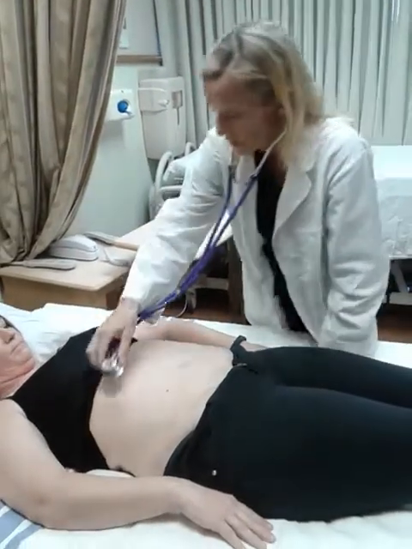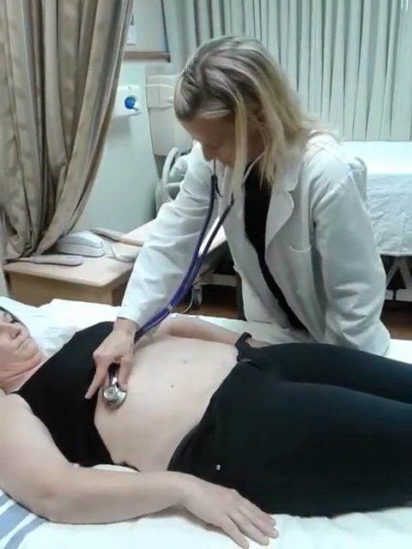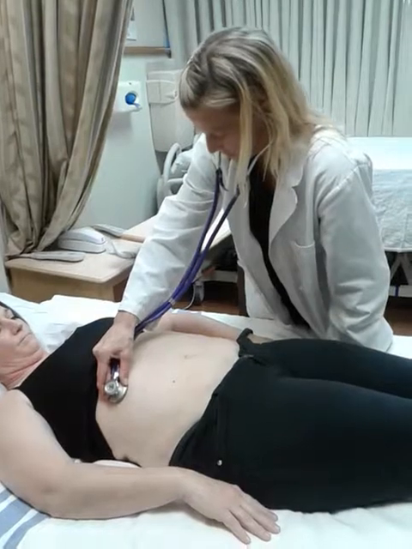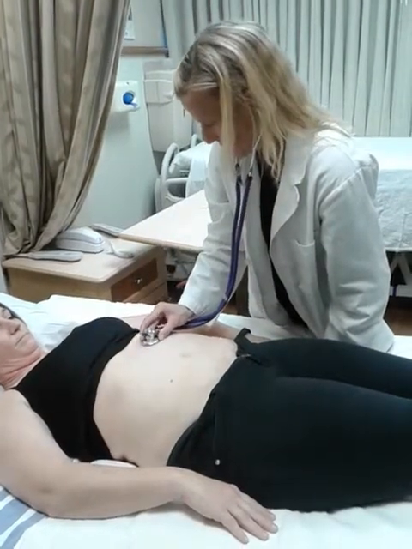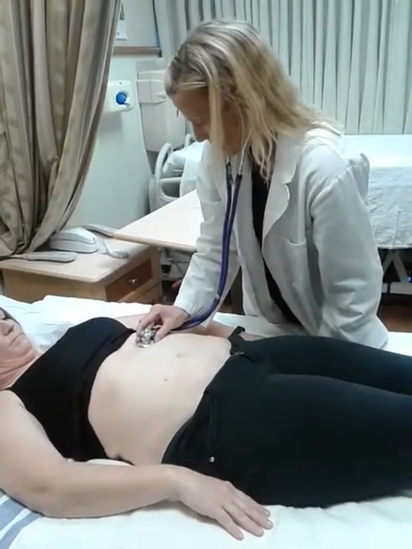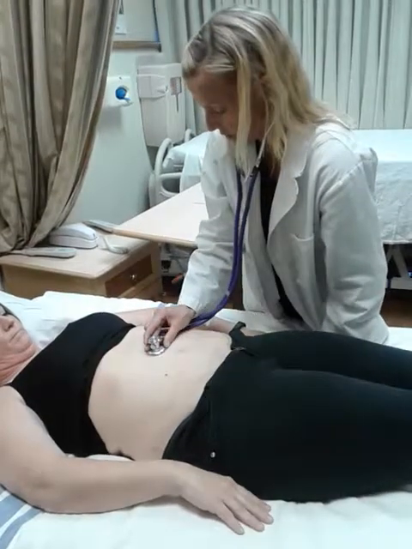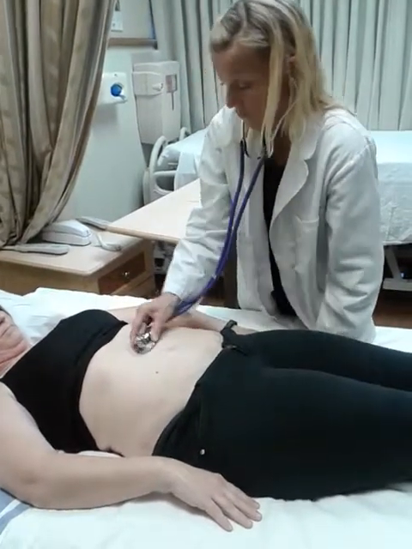So I'm listening over the liver area, the epigastric area, in the umbilical area. Great.